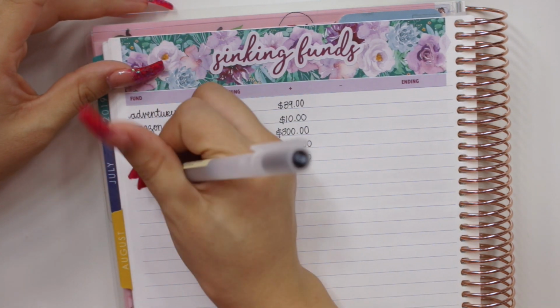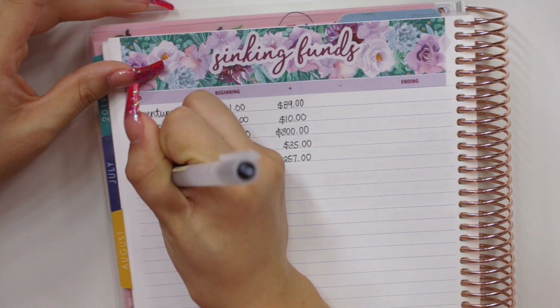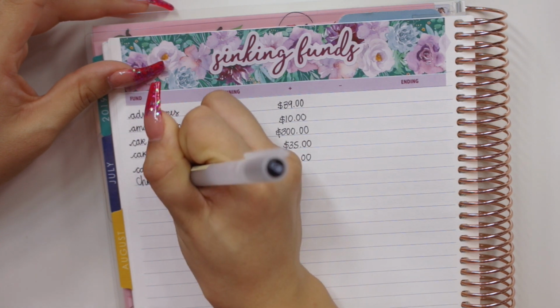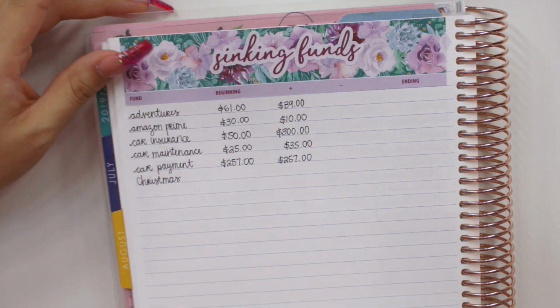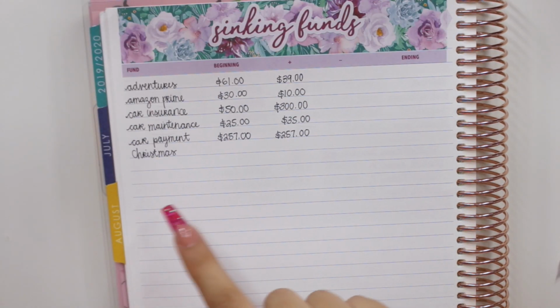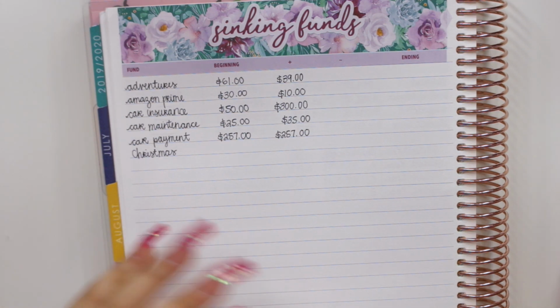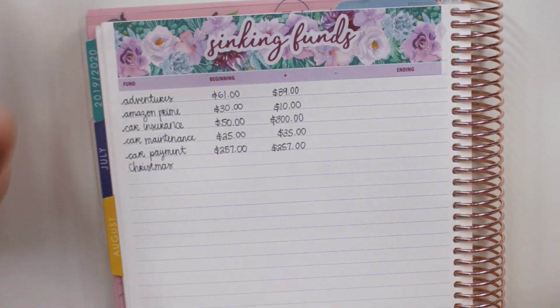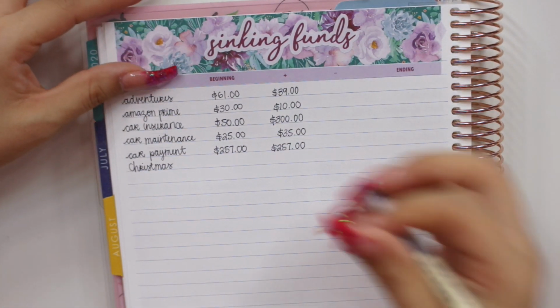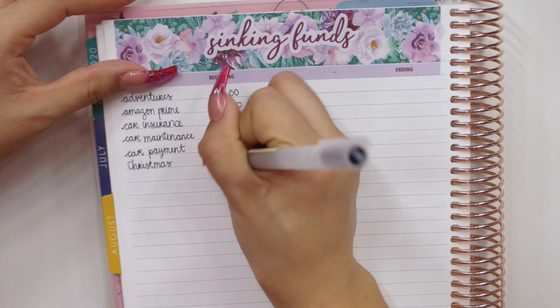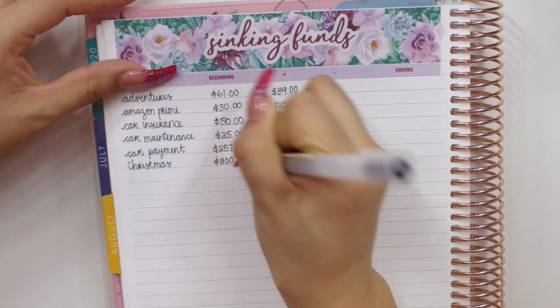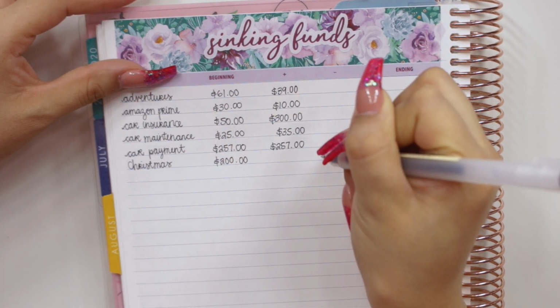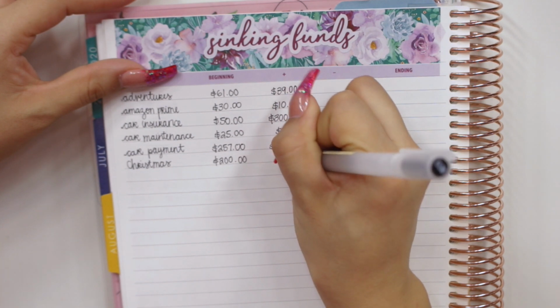Next we have Christmas, which I'm so happy that I started this earlier than last year. I didn't save too much money last year, but that was okay because I was just barely starting with budgeting and everything. But I really did like having the sinking fund. So we are beginning with $200, and I am going to add $50 for this month.